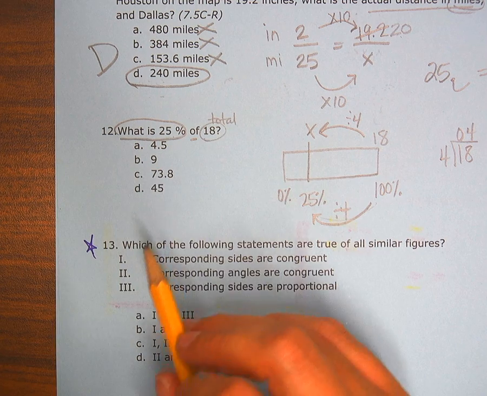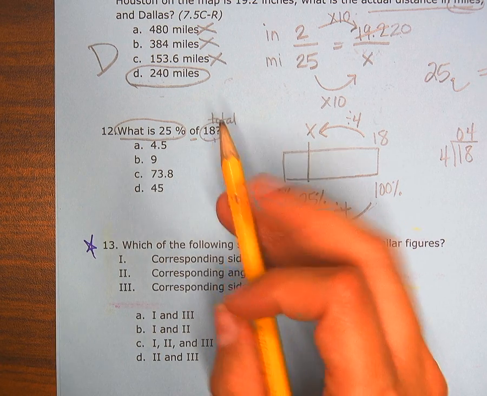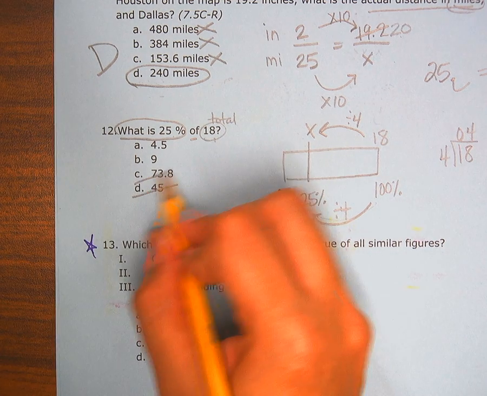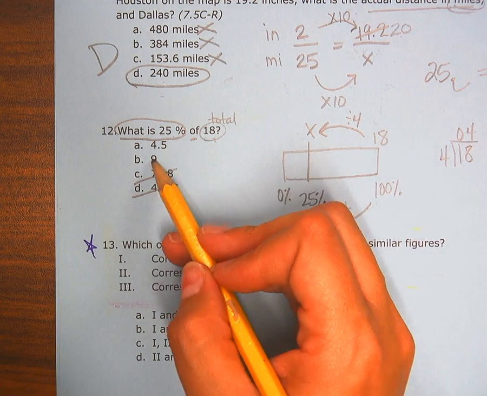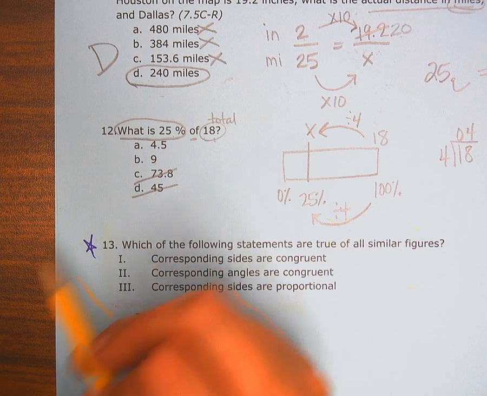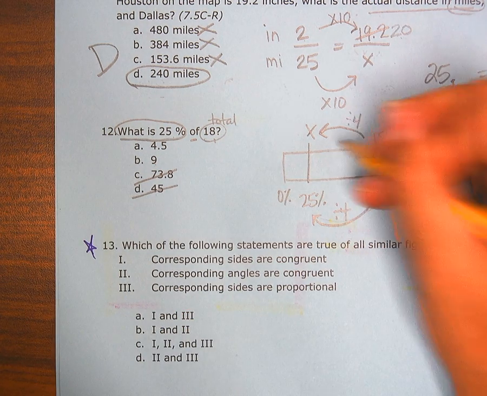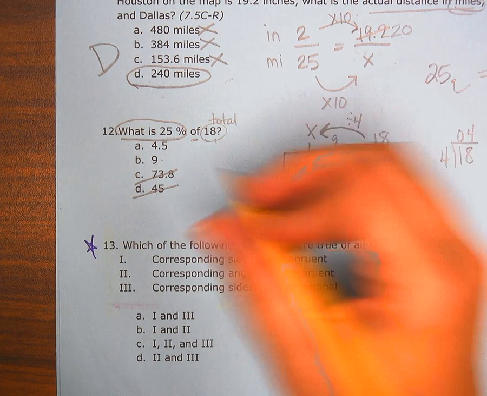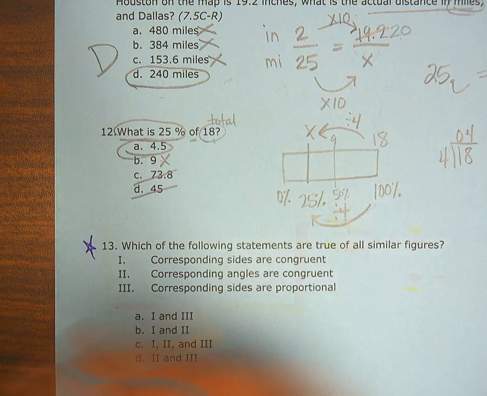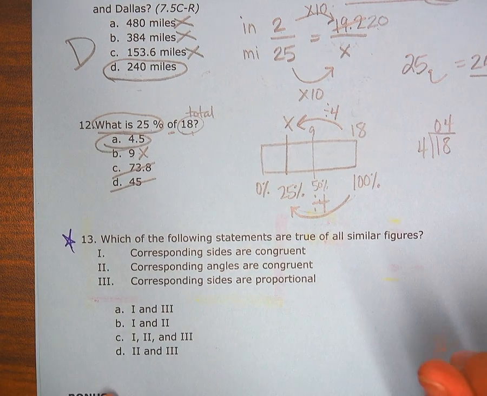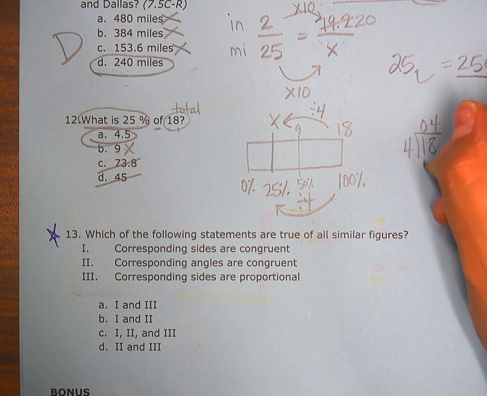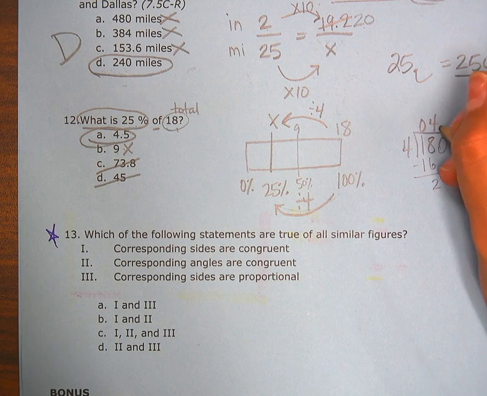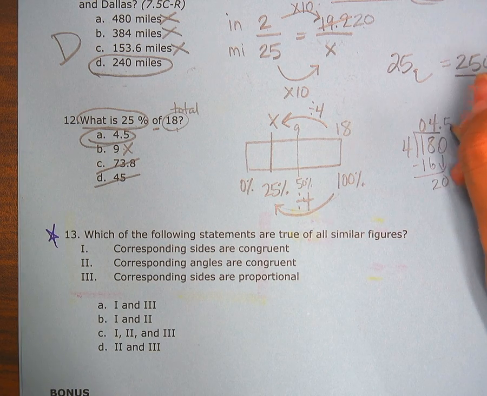Now let's think about this. If 18 is my total, could a little portion of that be the 45? Absolutely not. Could it be 73.8? No way. These really are the only two that could have been, but where does 18 fall? I'm sorry, where does 9? The answer of 9 would be right here at 50%. That would be 9, so that's not right. And notice, I didn't even finish solving this question. Okay, if I had finished solving, I would have done subtraction. That would be 2. You'd add a 0 and a decimal, and that's where you got the 0.5.